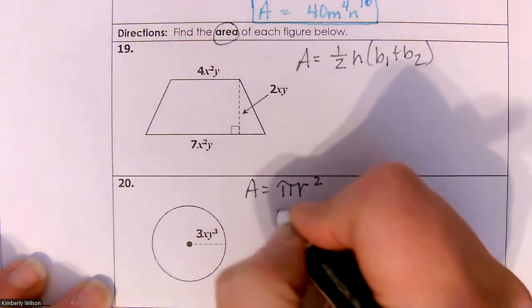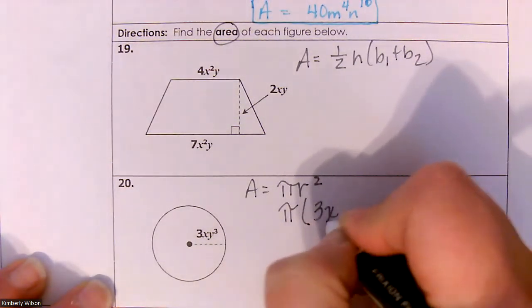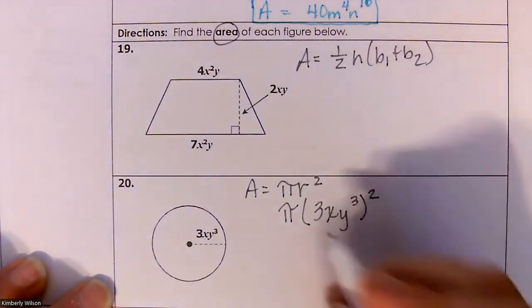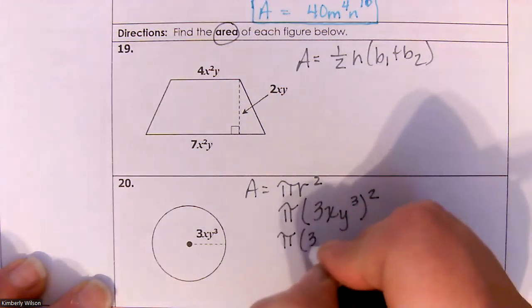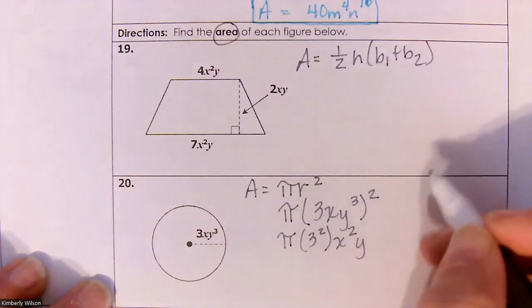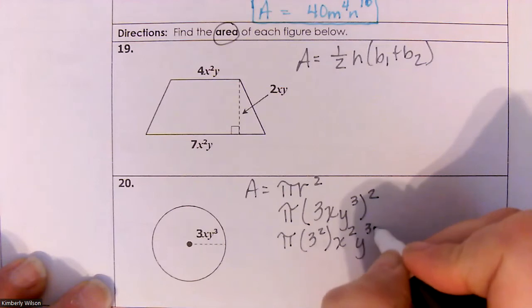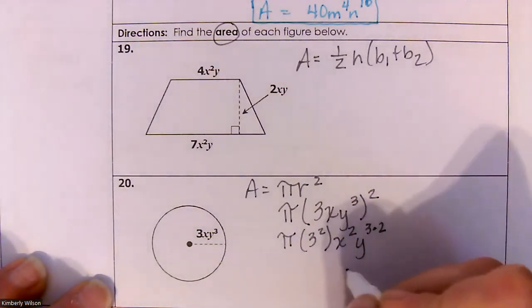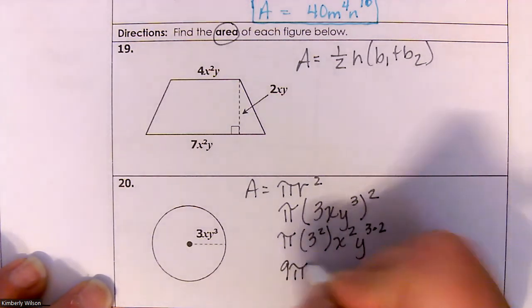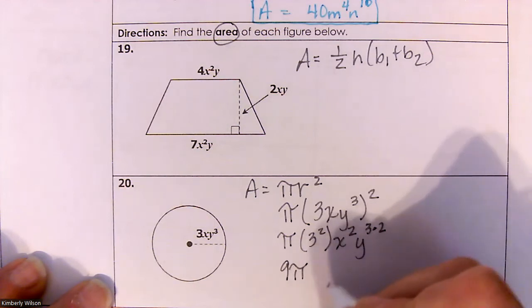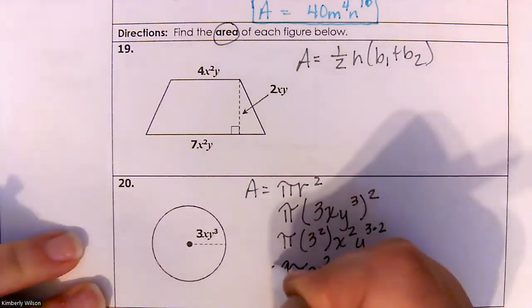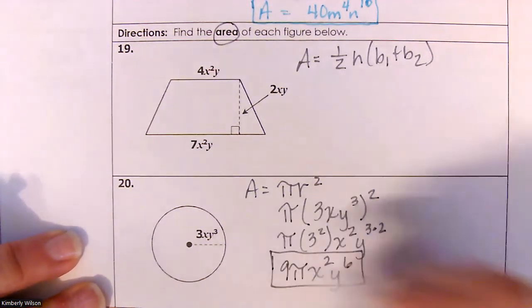So that means I have pi times 3xy to the 3rd squared. Okay, so that means I'm going to have pi times 3 squared x squared y to the 3 times 2. So that's going to give me 3 squared is 9. You always write the number first. So it's going to be 9 pi, then the pi symbol, x squared y to the 6th. This is your final answer.